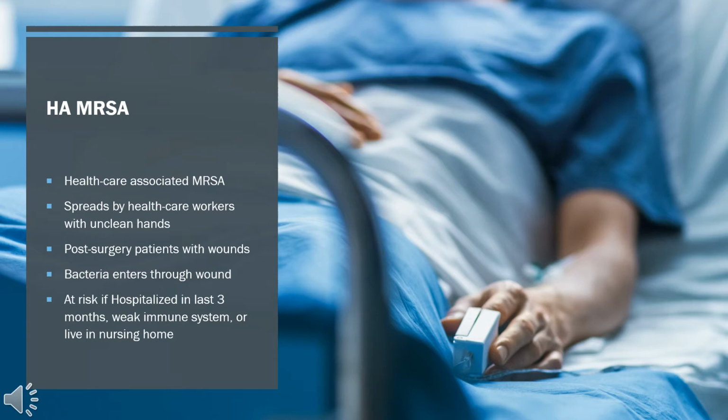Let's get more into what HA and CA-MRSA are. HA-MRSA stands for Healthcare-Associated MRSA. HA-MRSA can spread by healthcare workers touching people with unclean hands or people touching unclean surfaces. Many patients in hospitals have breaks in their skin, sometimes from surgical wounds or IVs, and that allows bacteria to enter underlying tissues or the bloodstream. You're at an increased risk for HA-MRSA if you have been hospitalized within the past 3 months, have a weakened immune system, or live in a nursing home.